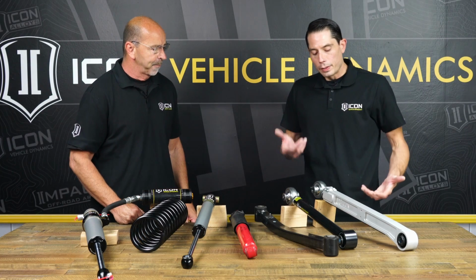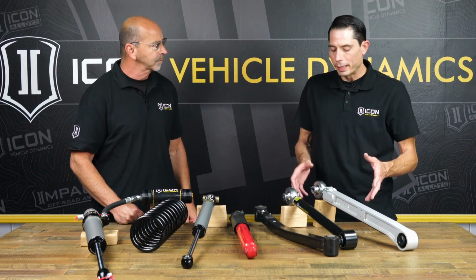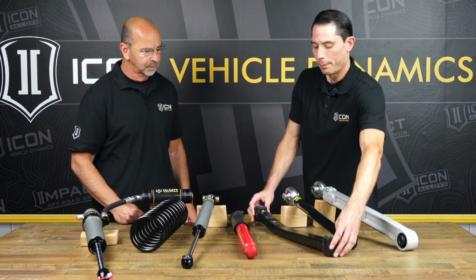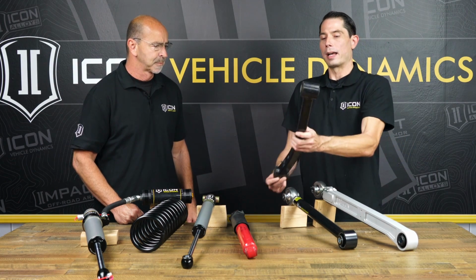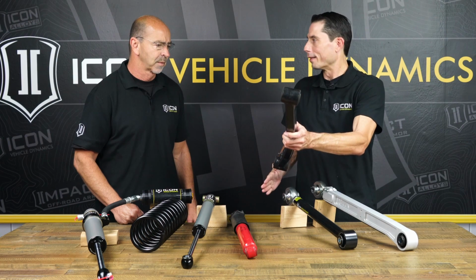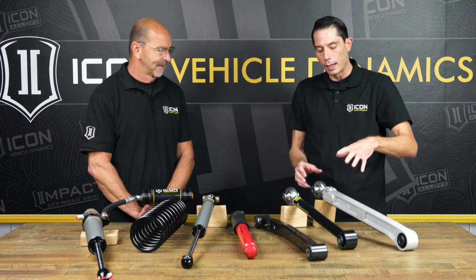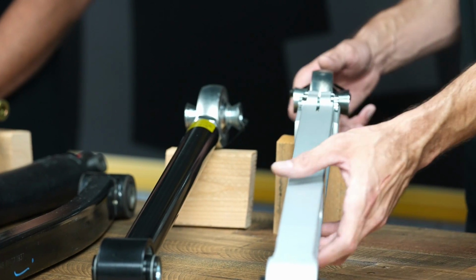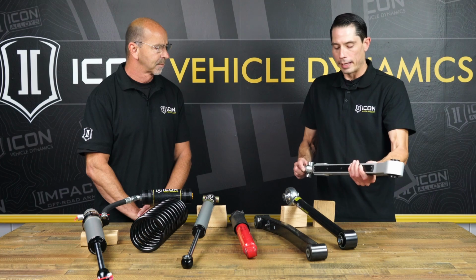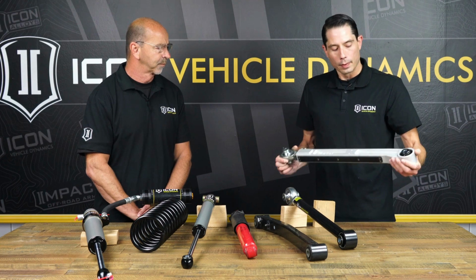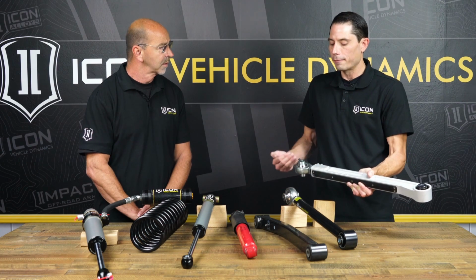So we don't offer the billet links for every Jeep application, just because you'll see, for example, the stock one here has a bend in it. It takes quite a bit of aluminum to get rid of that to make it. So that's the main reason why we don't. But this is for the rear of the Gladiator, and we offer these for many other applications besides the Gladiator.